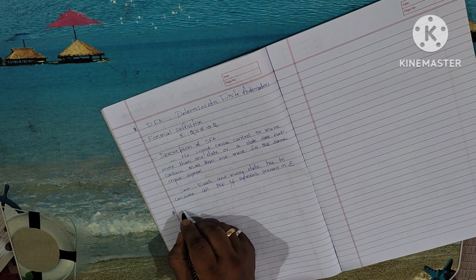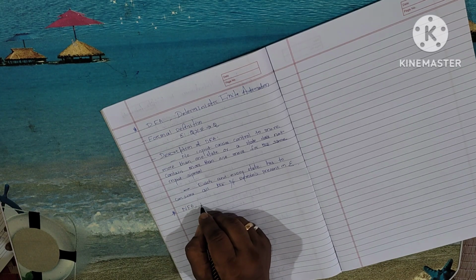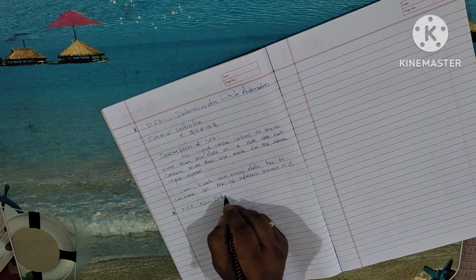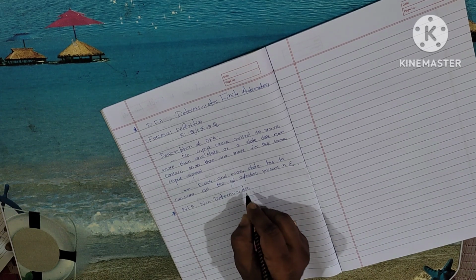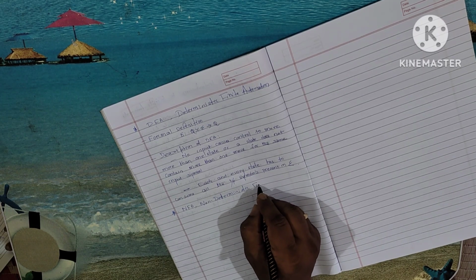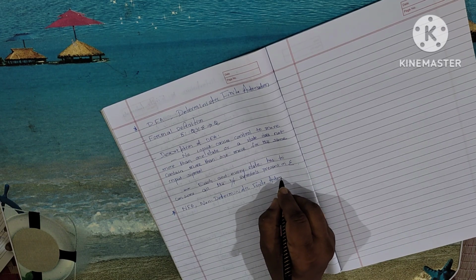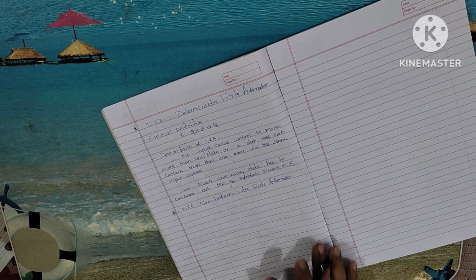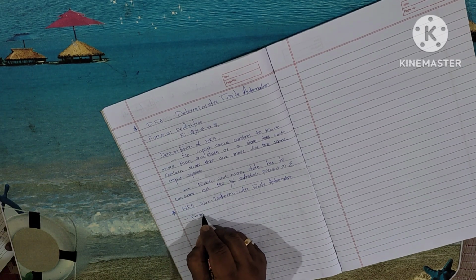Next is NFA, non-deterministic finite automata. So what do we speak about there? Here we will also discuss the formal definition.